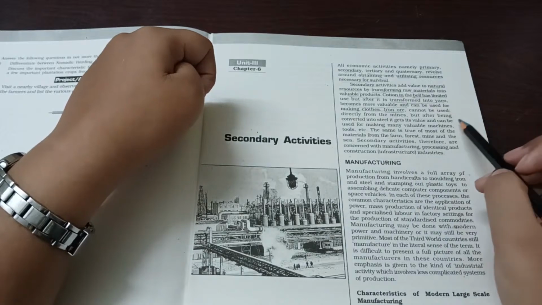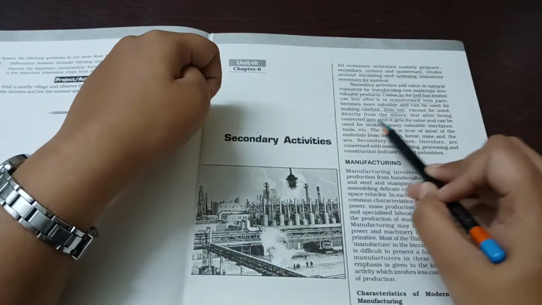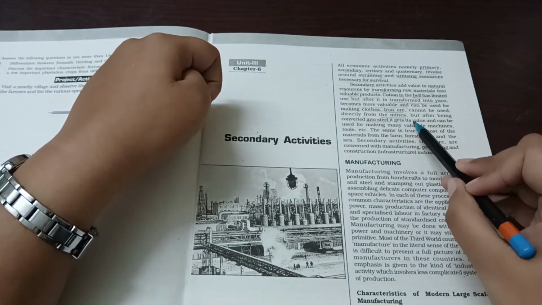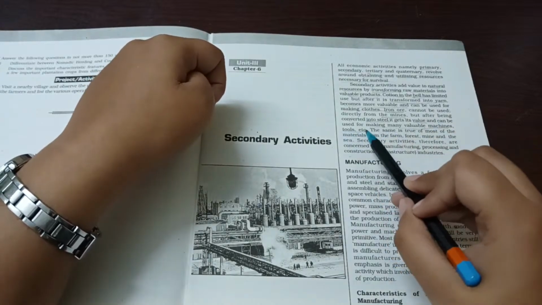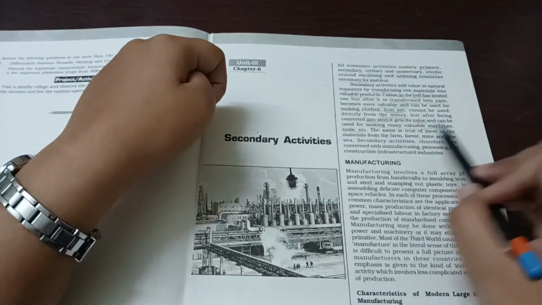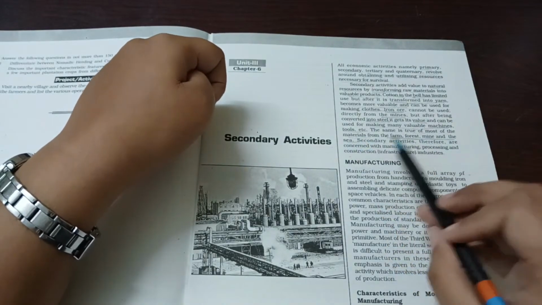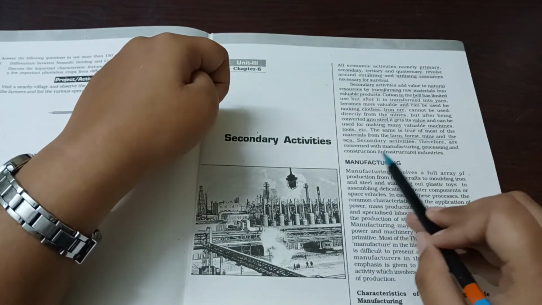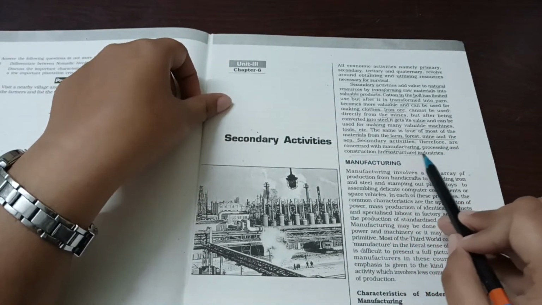Iron ore cannot be used directly from the mines, but after being converted into steel, it gets its value and can be used for making many valuable machines, tools, etc. The same is true for most of the materials from the farm, forest, mine, and the sea. Secondary activities, therefore, are concerned with manufacturing processes and construction of infrastructure industries.